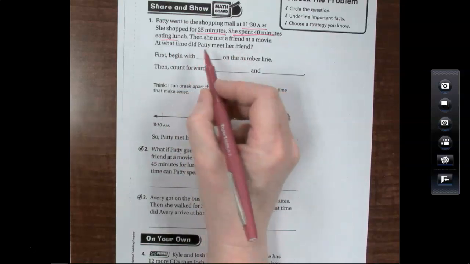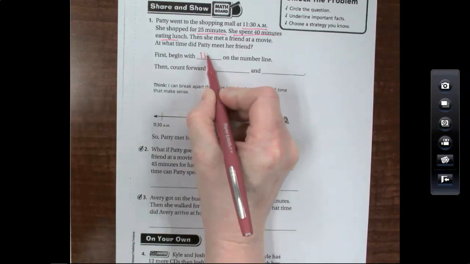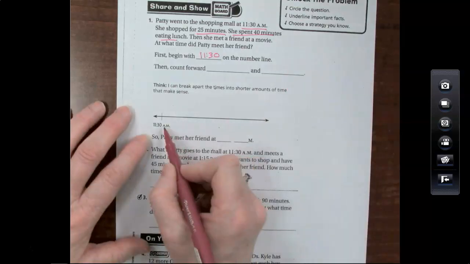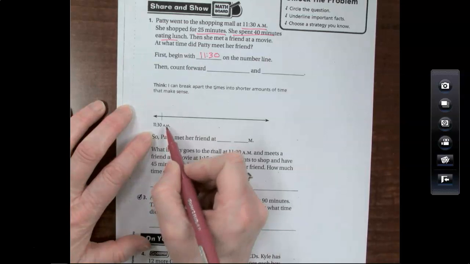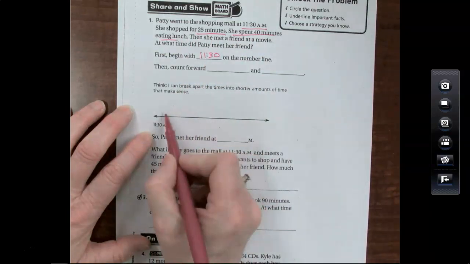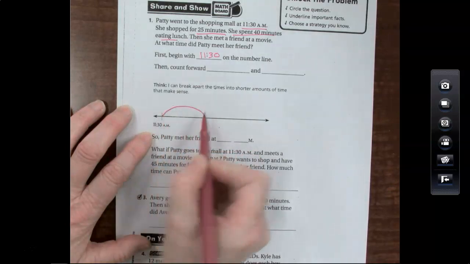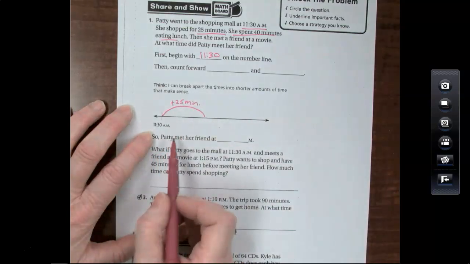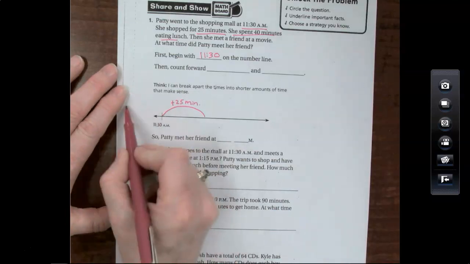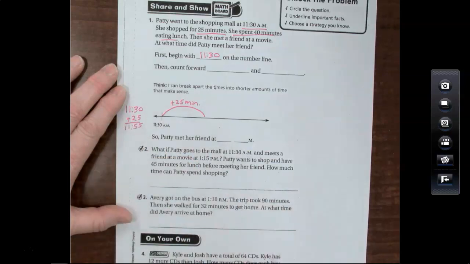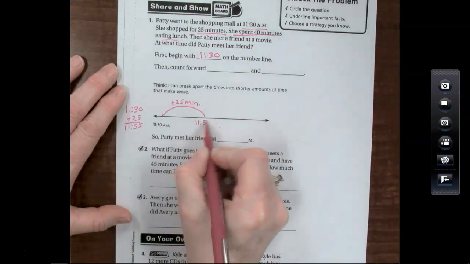So first, to begin with, we're going to start with the 11:30 a.m. On our number line down here, we have 11:30 a.m. So at 11:30 a.m. she goes to the mall. Then she shopped for 25 minutes, so we have to add the 25 minutes that she shopped. So we're going to do plus 25 minutes. If you add the 25 minutes to 11:30, you're going to have 11:55. So it'll be 11:55 a.m.